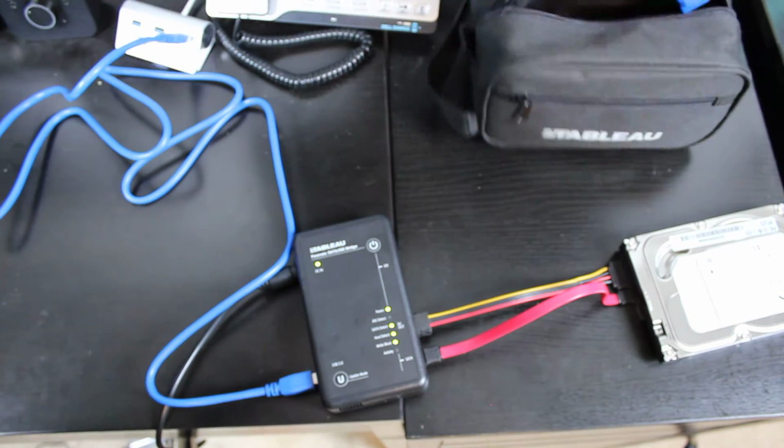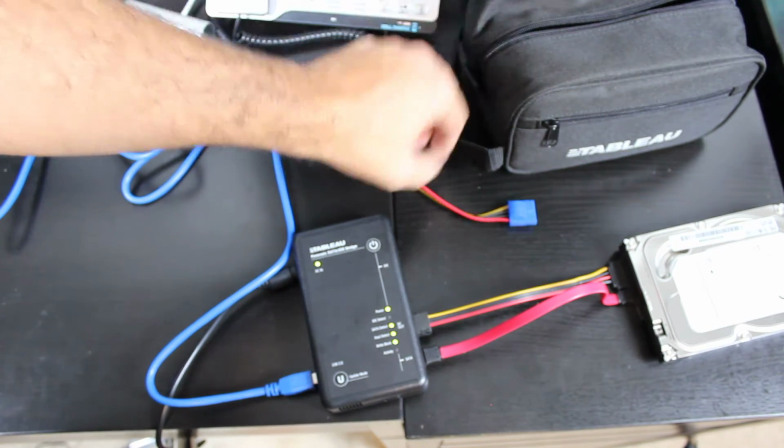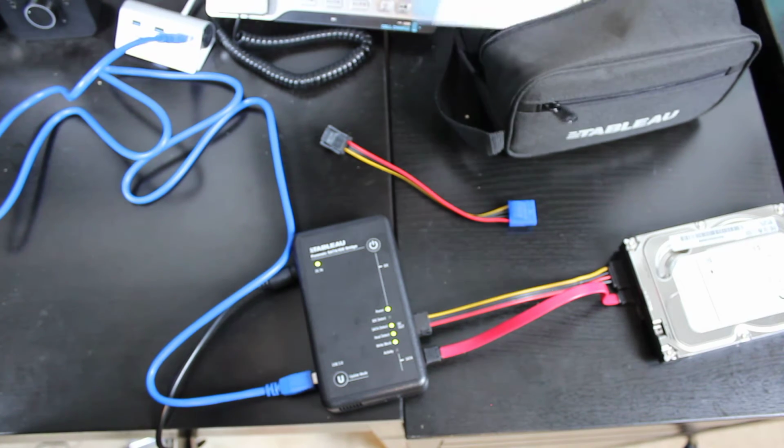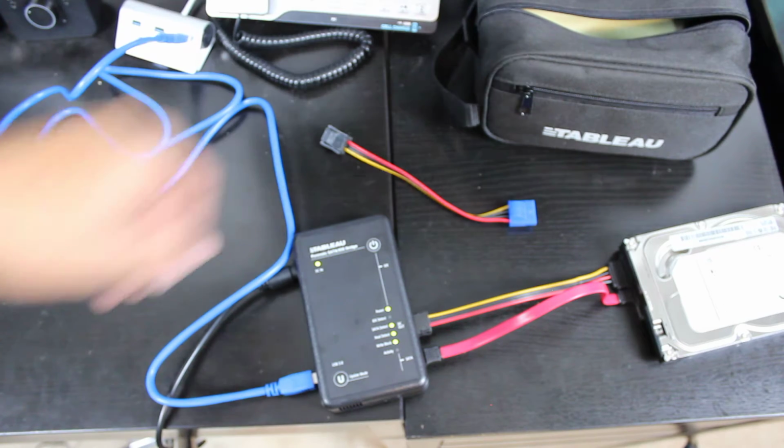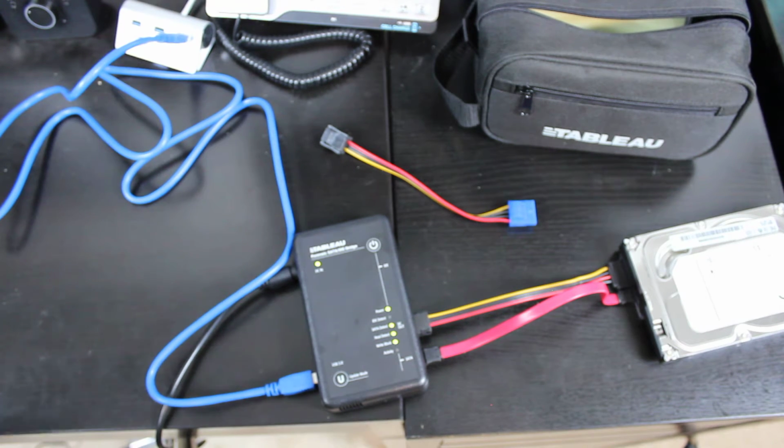So if you need an older hard drive, it does have the Molex power cord and an IDE cable. Hopefully you don't have to image those. Those do take a longer time than your typical SATA hard drive. Even SATA drives take a long time as well, but IDE is even longer.